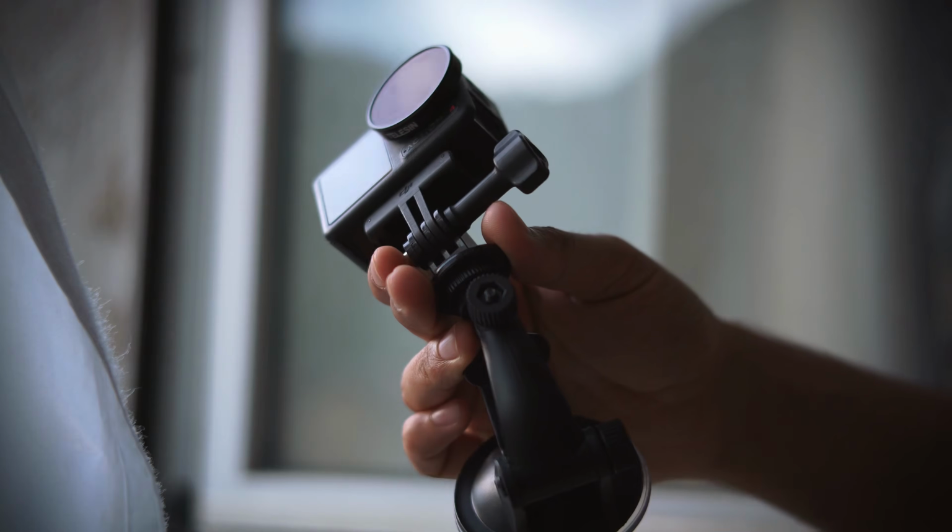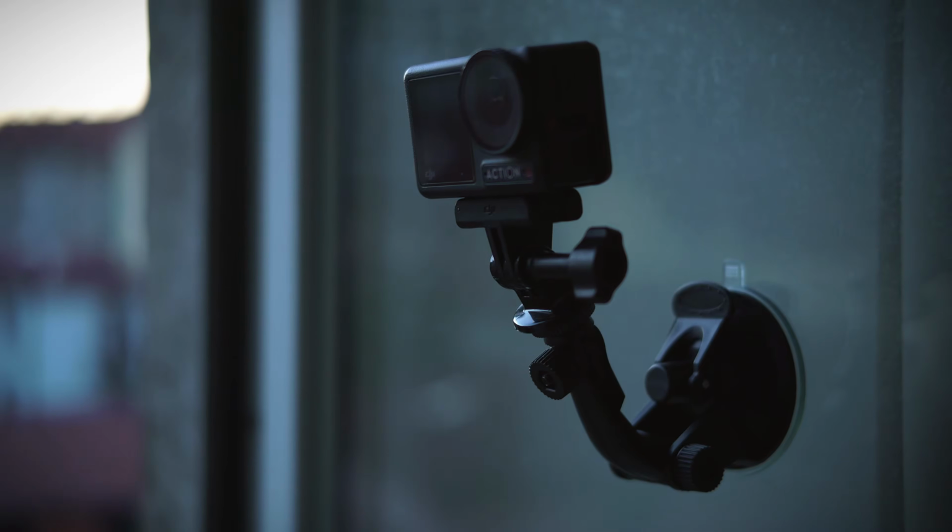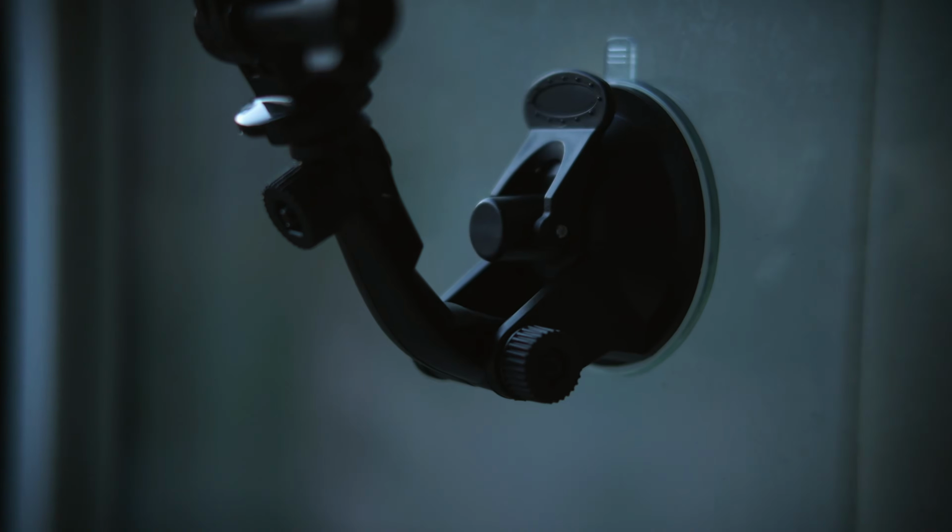Then we have another versatile tool, suction cup. The one I have is only for the glass surfaces and the flat surfaces, but you can get even a stronger one that sticks to uneven surfaces like cars. That allows you to take some really cool shots.